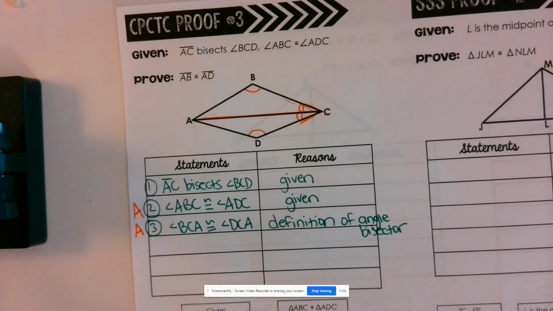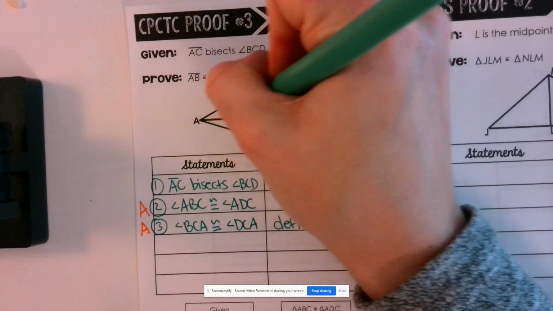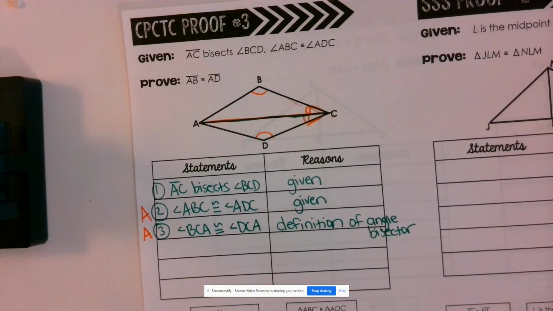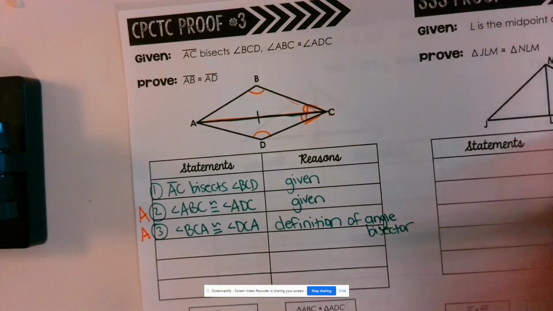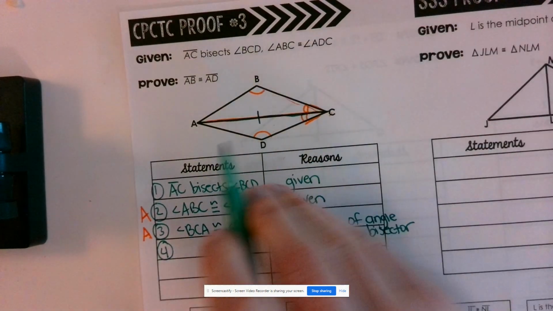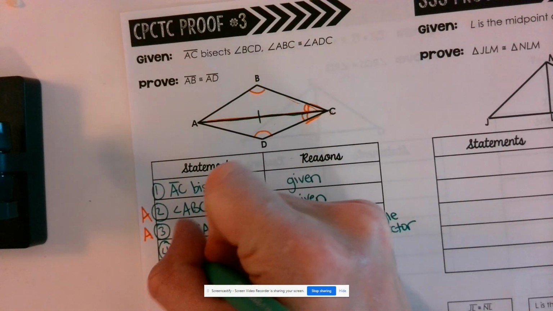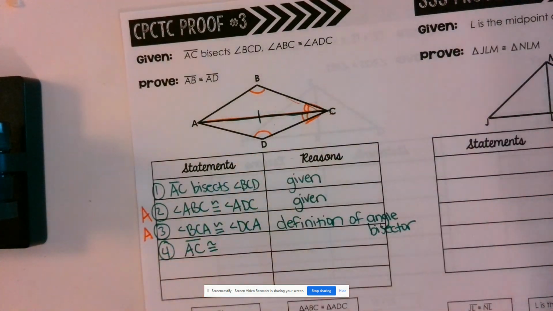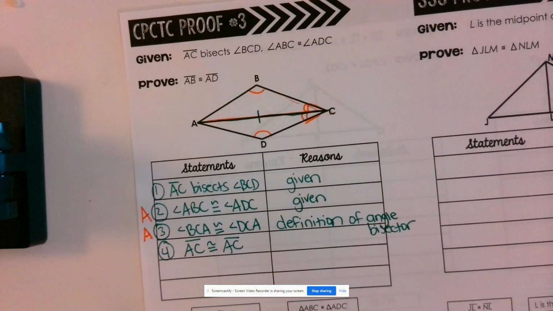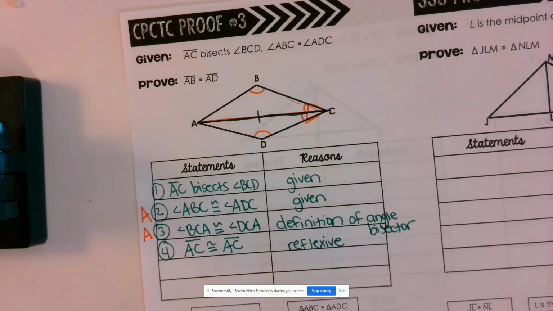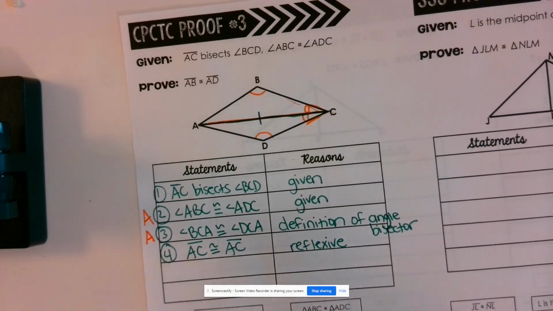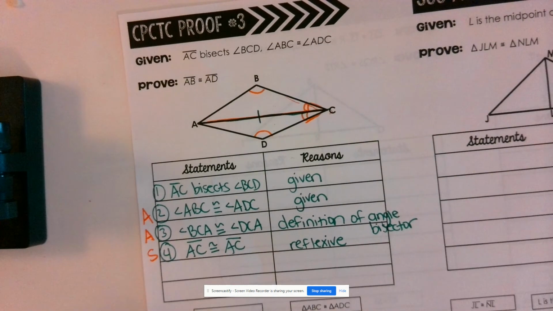I'm trying to find another congruent angle or side that's in these two triangles. I noticed right away that these two triangles share side AC. If they share that side, it is congruent to itself. We're going to put that in our proof. Line segment AC is congruent to itself, line segment AC, by the reflexive property. That gets me one pair of congruent sides.